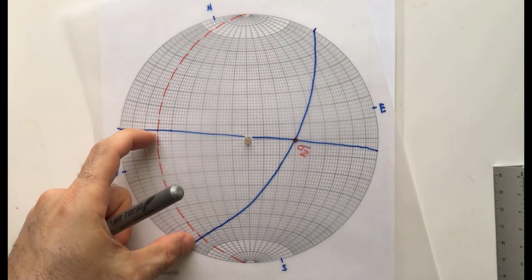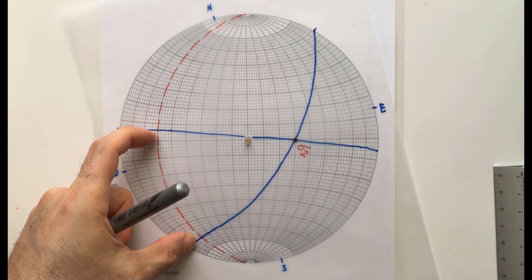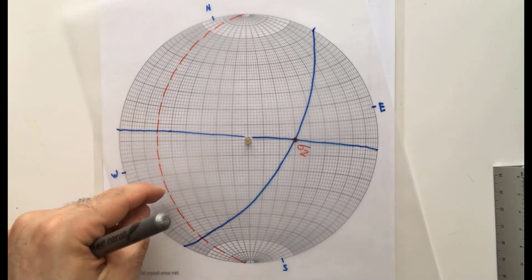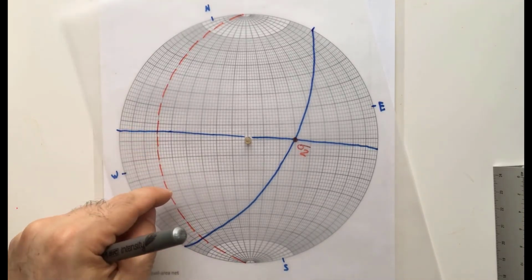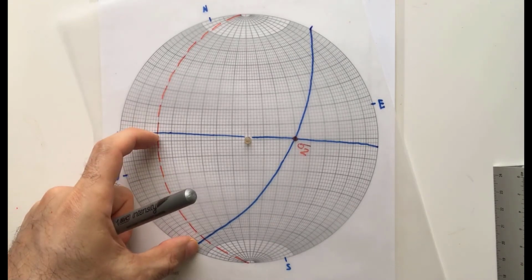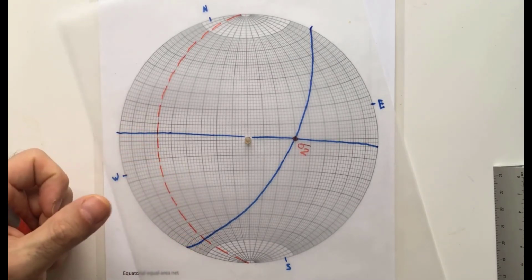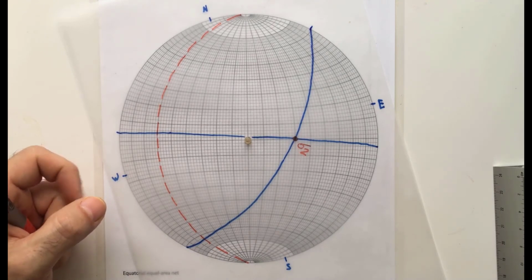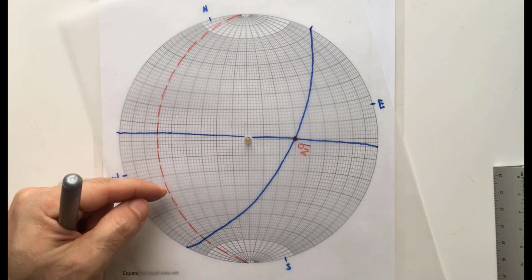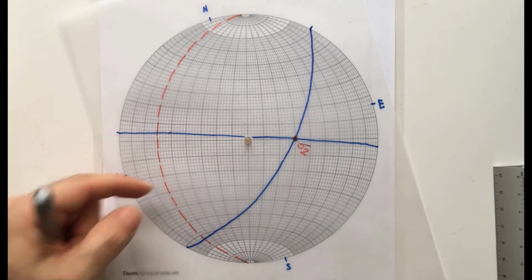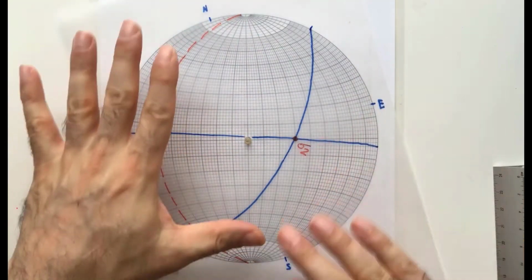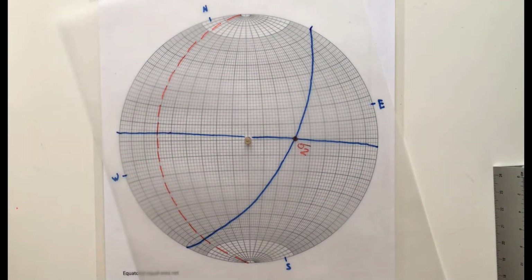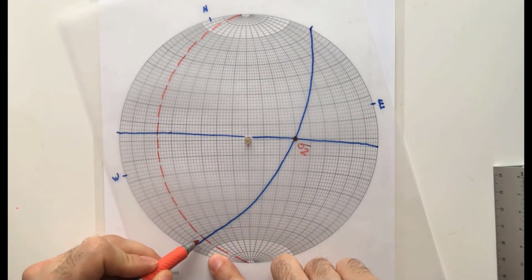We can count this angle. If this angle is less than 90 degrees, then that's the acute angle, right? And the intersection of this angle is going to be sigma 1. If this angle is larger than 90 degrees, then that's the obtuse angle, and the intersection of that angle is going to be sigma 3. So we don't need to move the vellum paper. We can count the angle right away.